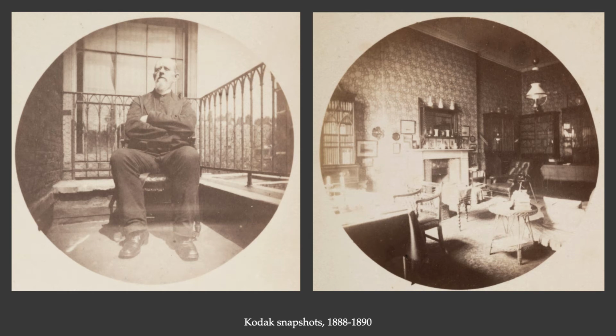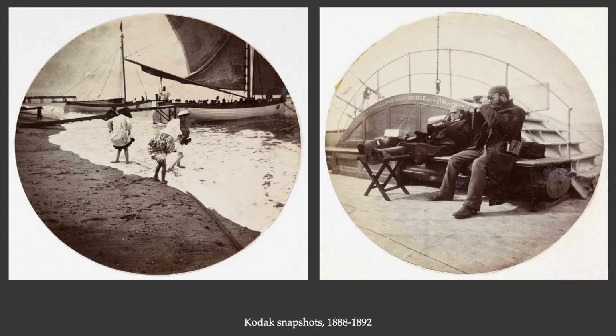So, in the early years of the snapshot cameras, you see people sort of playing with them and taking kind of surprising photographs. So, a man on his balcony on the left, and a photograph just of the inside of an upper class person's house on the right. And you see pictures of people out having fun on their holidays, whether they're riding on one of these ships or out there on the beach.